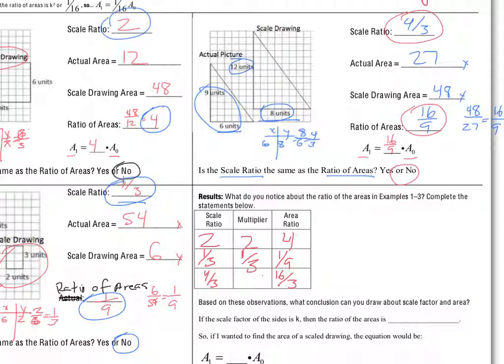So it looks like what I'm starting to see here is maybe a pattern where what you have to multiply the scale ratio by to get the area ratio is the same as the scale ratio. Sure enough, we can see here, if we multiply this one by 4/3, top times top, 4 times 4 gives me 16, and bottom times bottom, the 3 times 3 gives me the 9.